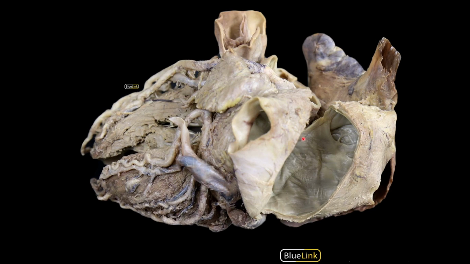Here I want to show you the fossa ovalis in the left atrium. Earlier we saw it in the right atrium, it used to be a hole in the interatrial septum. It's normally open in infancy and fetal development, and closes during early childhood and becomes a thumbprint-sized depression.